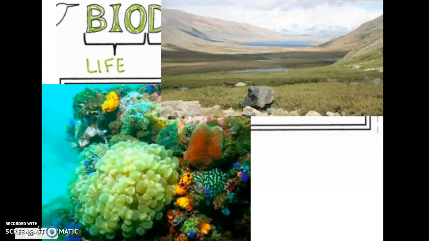For example, let's look at these two different ecosystems. We've got a coral reef on your bottom left-hand corner and a mountainous valley on the right-hand side. Looking at those two, which one do you think has more biodiversity, a coral reef or the mountain valley? While you may not know specifically, hopefully with your eyes you can observe that there are a lot more different species in the coral reef than we see here in the mountain valley picture.